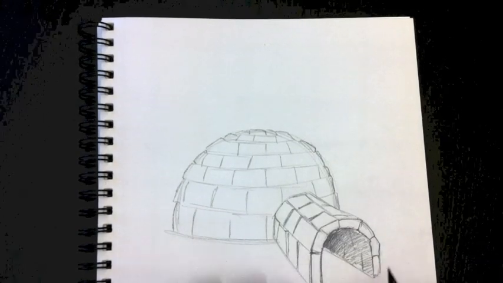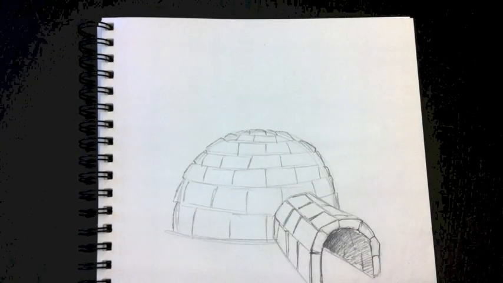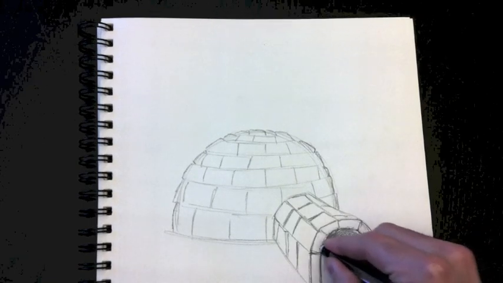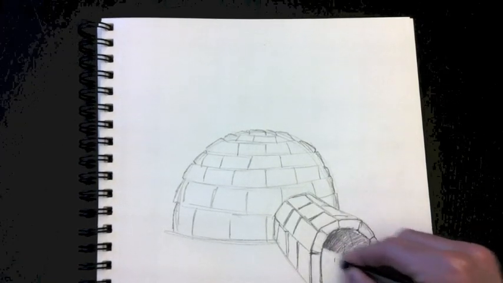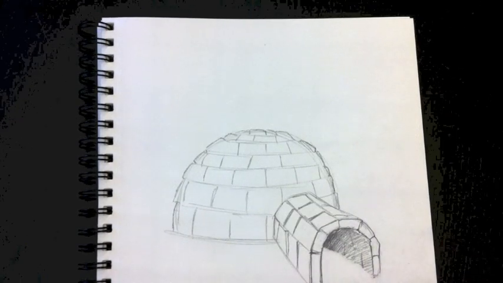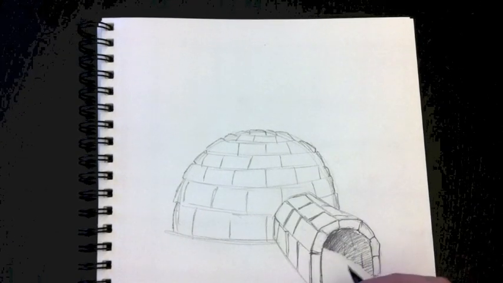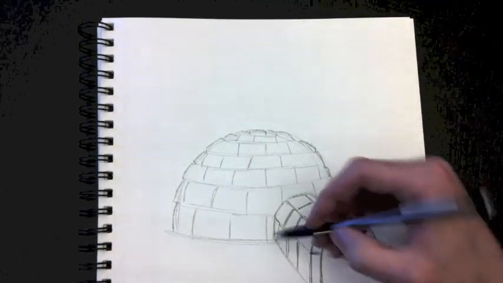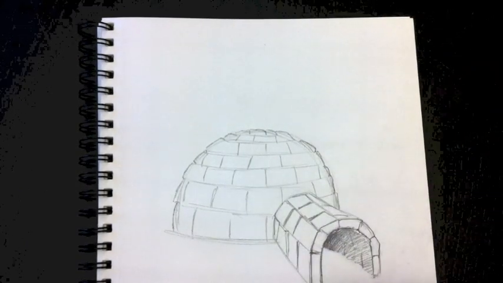And of course, this part here is touching the snow, so this is probably all bumpy and stuff. So we can erase that part and just make it a little bit bumpy with your eraser. Just like that. And so there is really no line there, essentially. And if the light's coming this way, we can actually make this side a little bit shaded too.